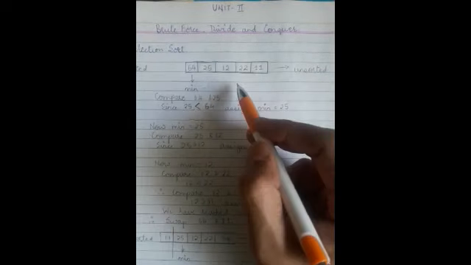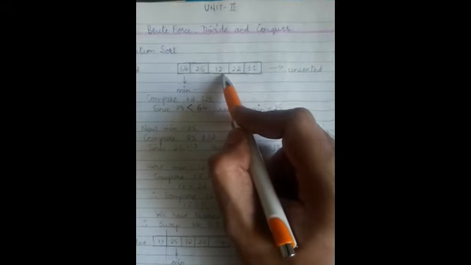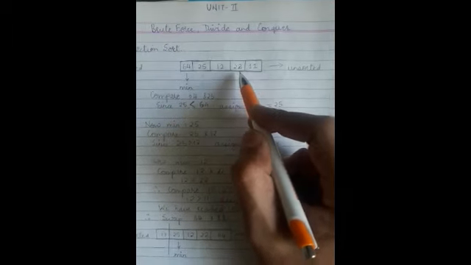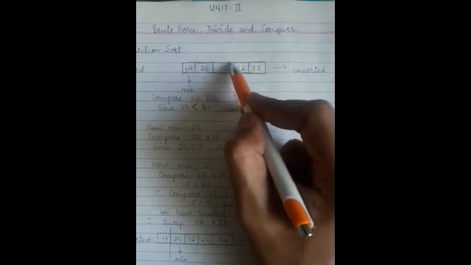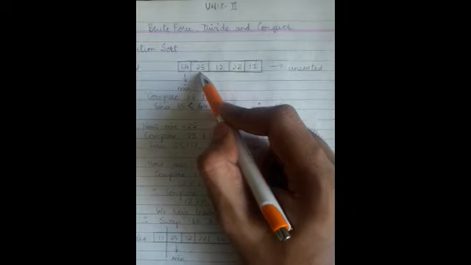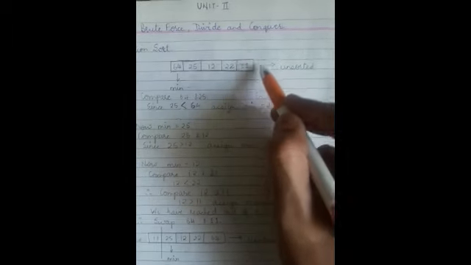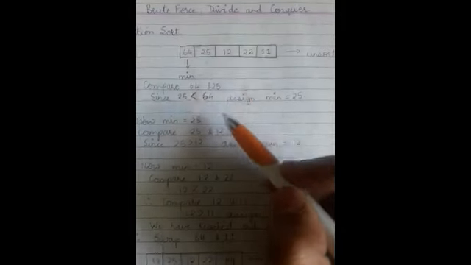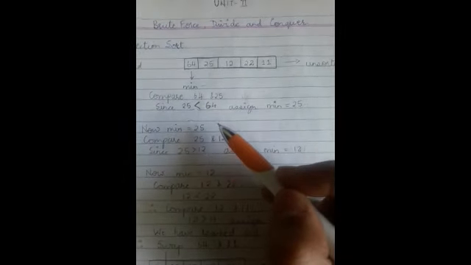Next, the second minimum element will be searched for, and the second minimum element here is 12, and it will be put in the second position, and this will go on till we reach the end of the list. So this is how selection sort works. We'll try to trace the logic of this.